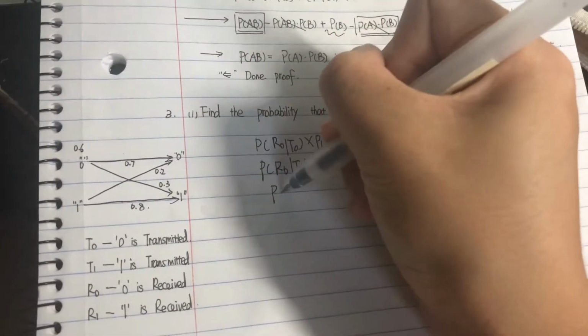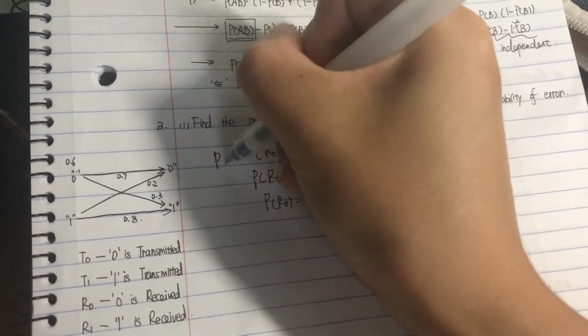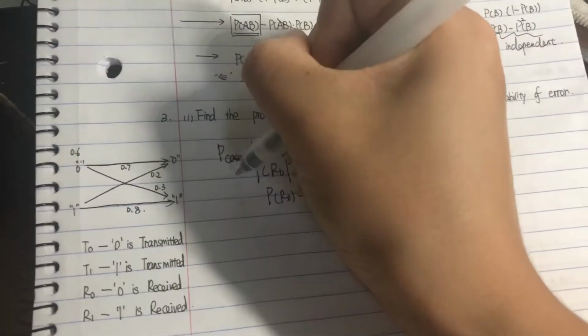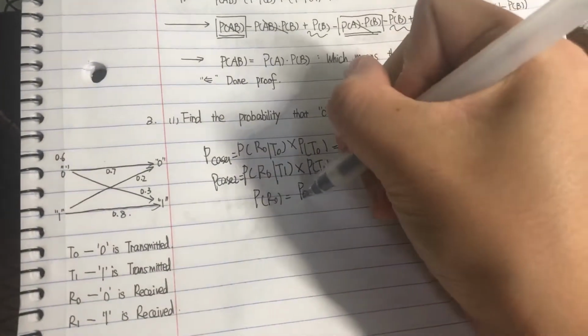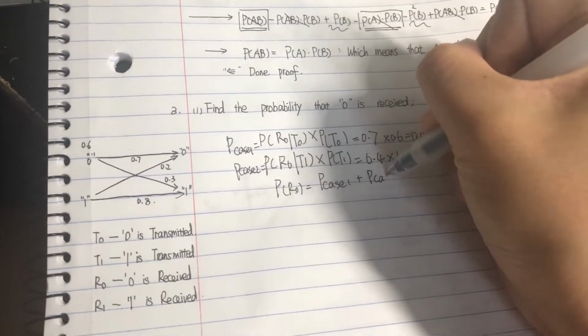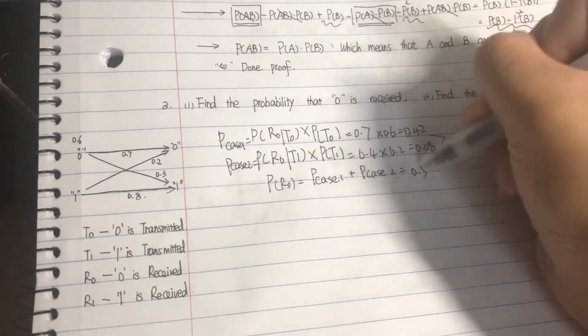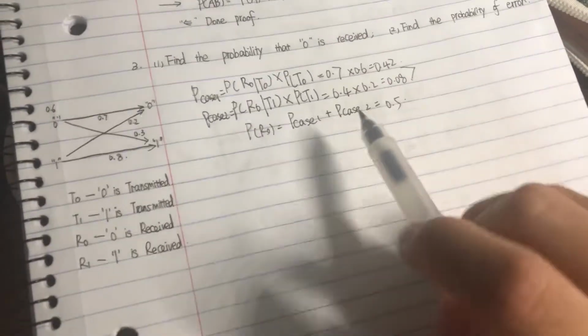So the final probability of receiving 0 is case 1 plus case 2, these two summed. We could get 0.5. So the first question is about that.